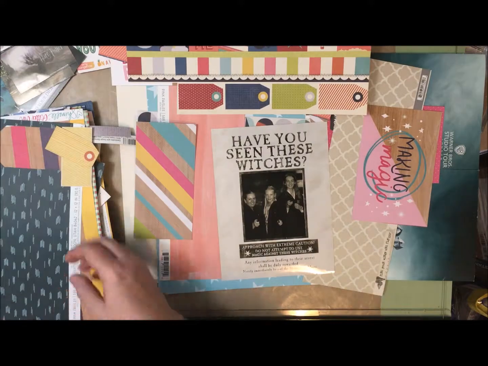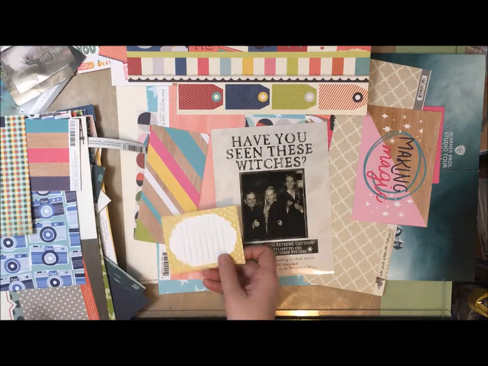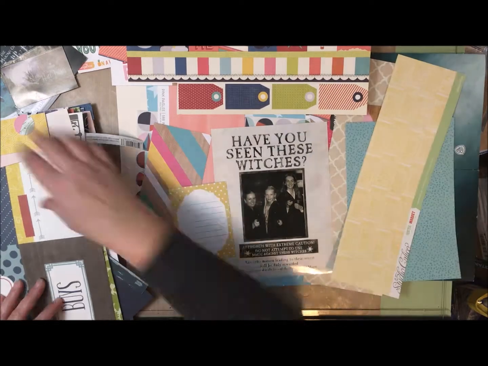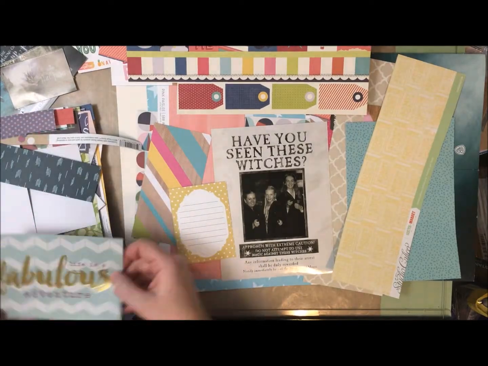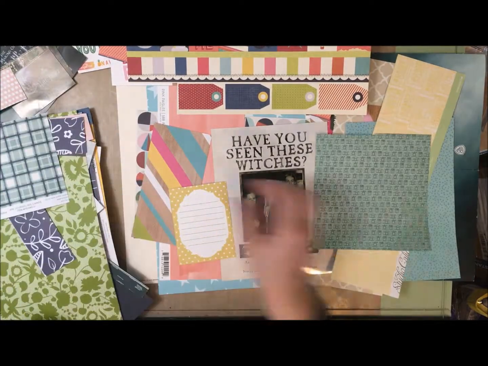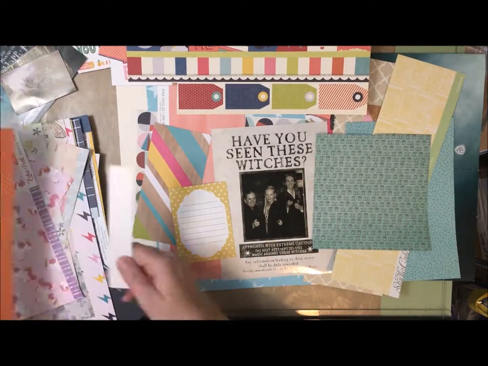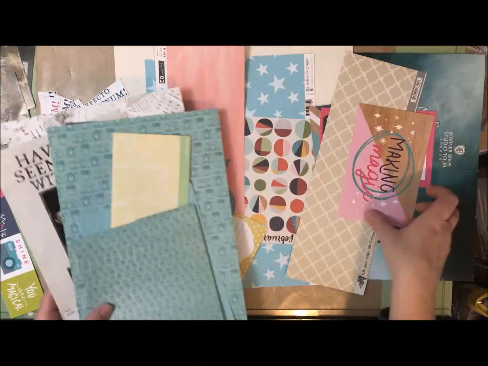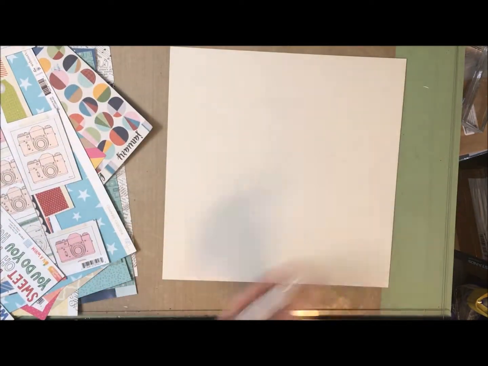And then I have just dumped out my entire bin of paper scraps onto my desk, and I am flipping through them, and I'm pulling out any colors that inspire me. I'm pulling out bits that have elements that I can fussy cut, and then obviously I am looking for many different patterned papers. I don't really have a plan for the layout at this point, so this process really helps me develop my plan. As I am flipping through things, I give myself options, basically.